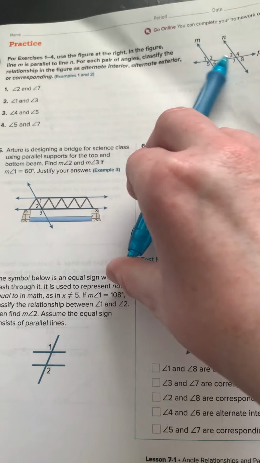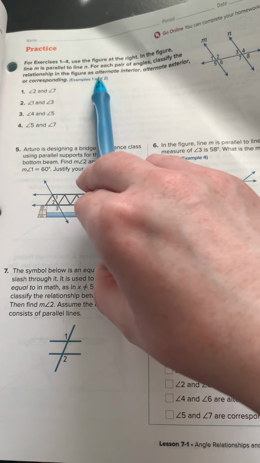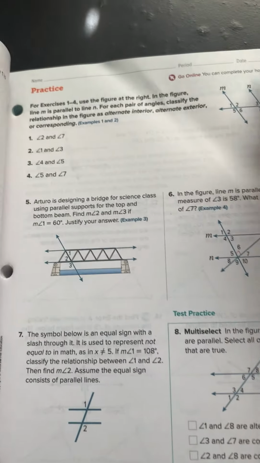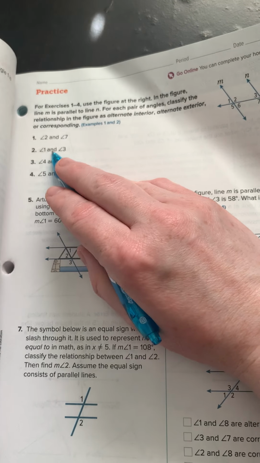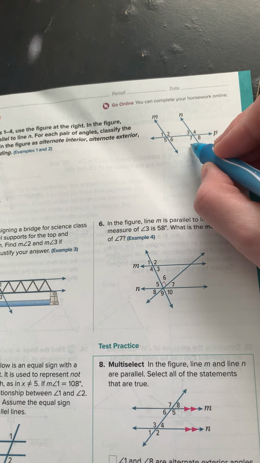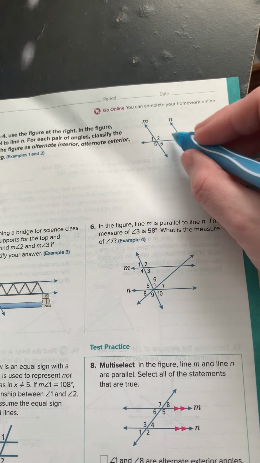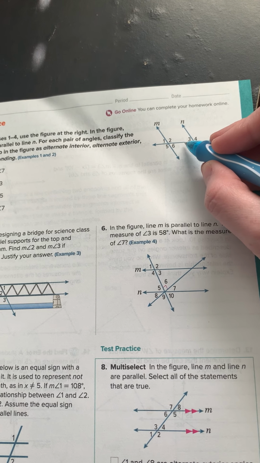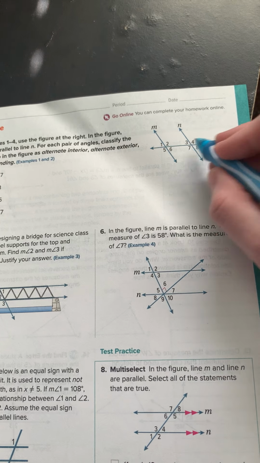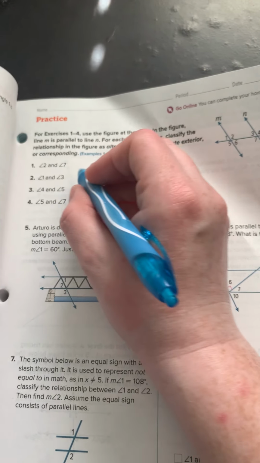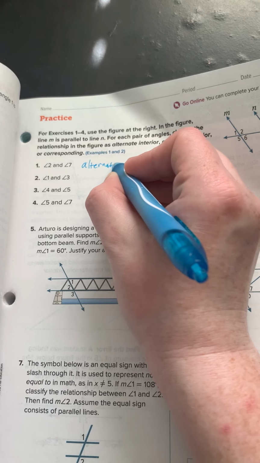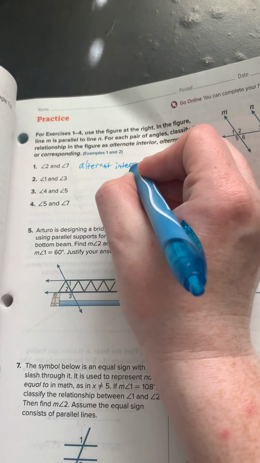For this, you're going to use the figure at the right, and we're going to see if they're alternate interior, alternate exterior, or corresponding. So, angle 2 and 7. Okay? They're alternate, and are they on the inside of the parallel lines or the outside? They're on the inside, and they're not on the same line. So they are alternate interior. They're on the inside.